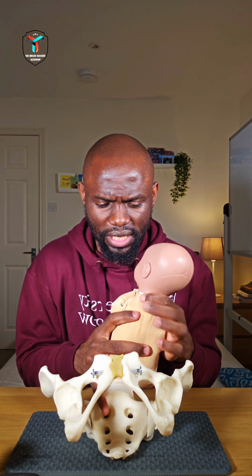The only thing changing is that we have replaced the denominator, the occiput, with the sacrum. This is maternal right and this is maternal left, so all that still remains the same. The posterior is still the posterior, the anterior is still the anterior.